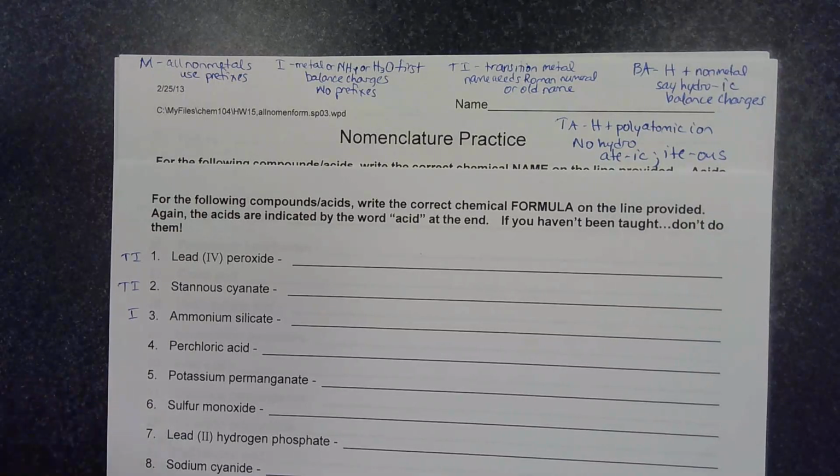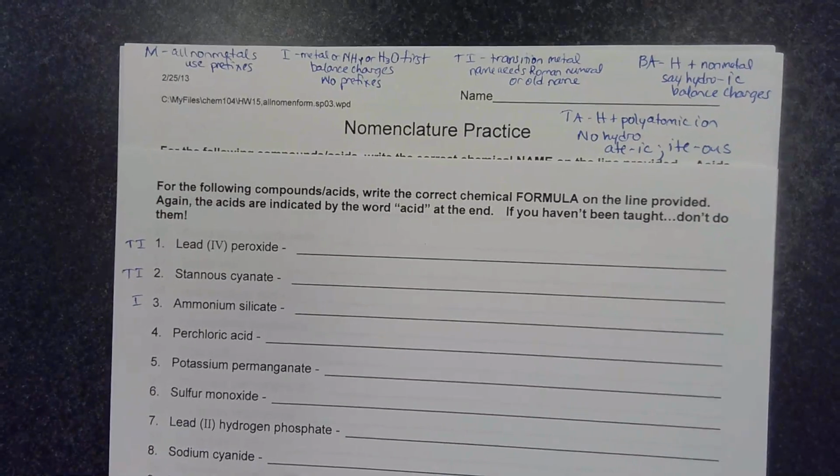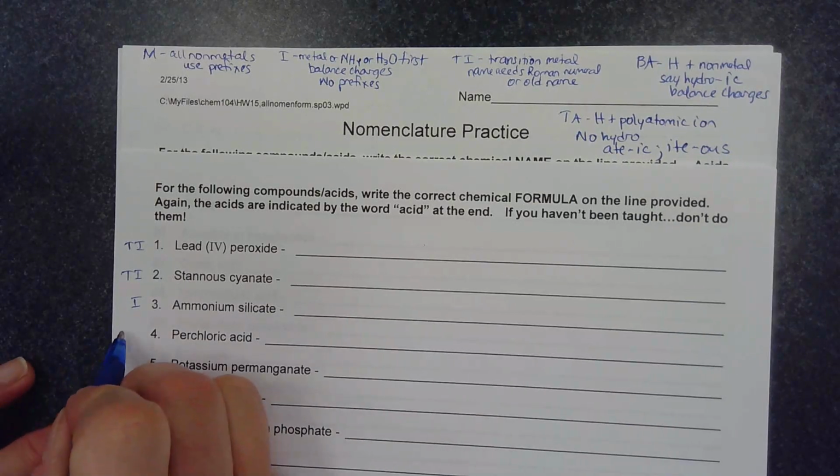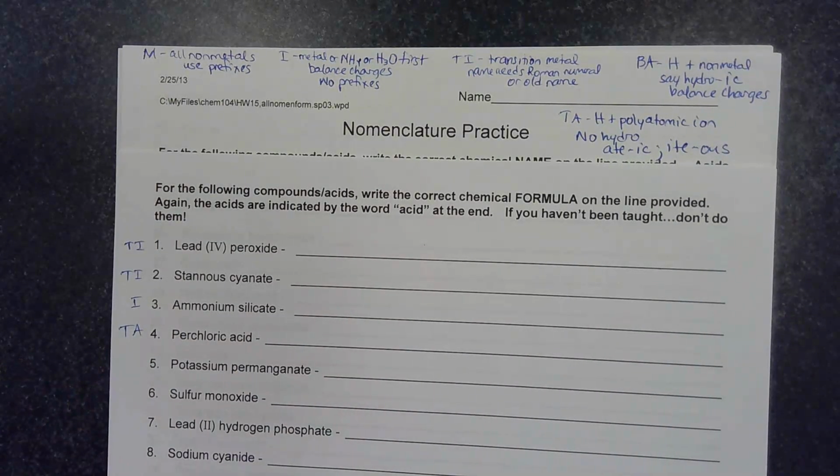Perchloric acid. Do we say hydro? We know we have an acid, but did I say hydro? No, that means it's from what? A polyatomic ion, which means we call it a tertiary acid. Potassium permanganate. Doesn't matter what the second part is. What's potassium?